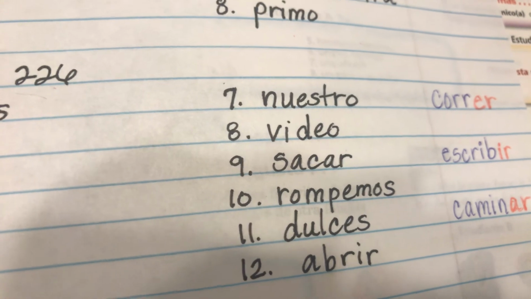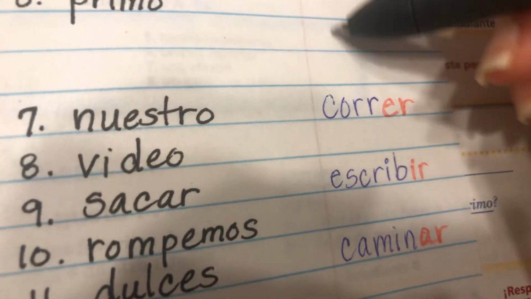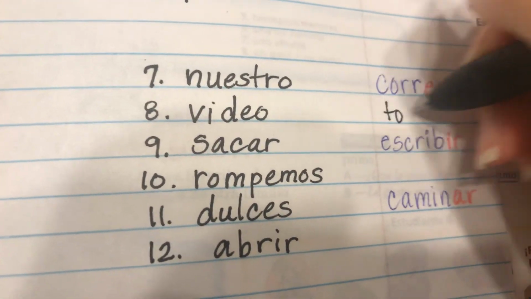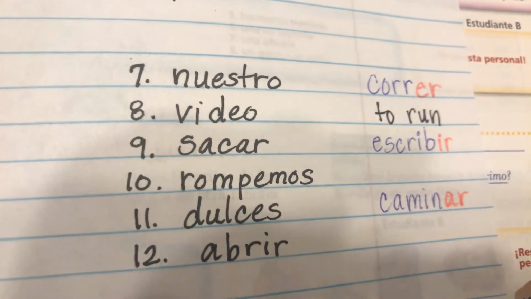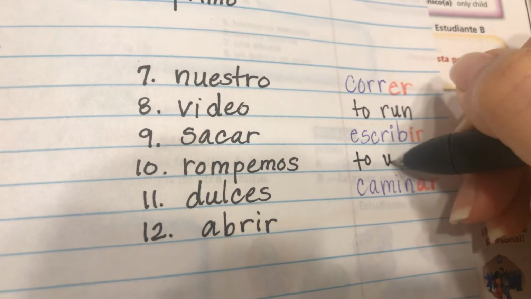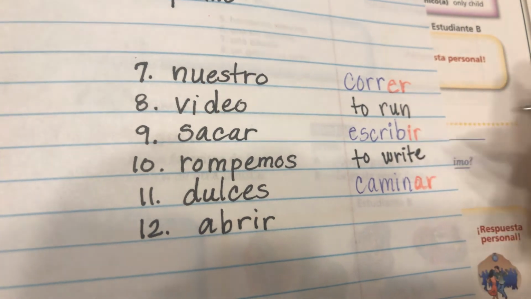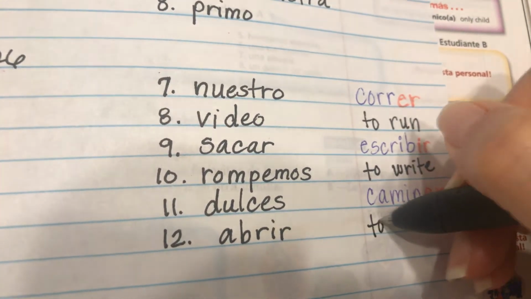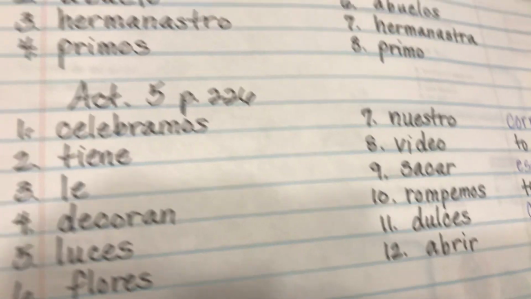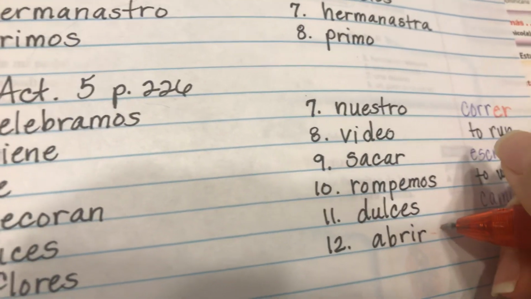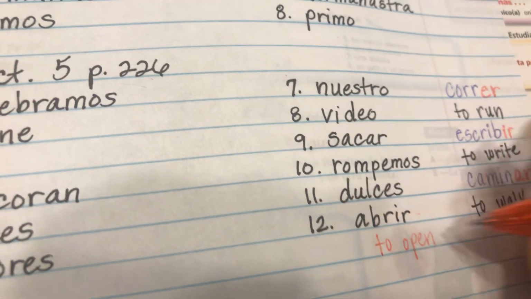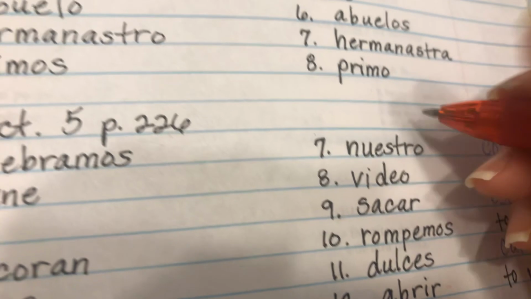So what does correr mean? As soon as we see a word with an ER, we know that it means to run. Escribir, to write. Caminar, to walk. When we look at abrir, it means to open. Sacar, to take.